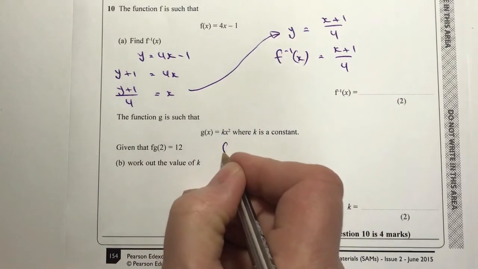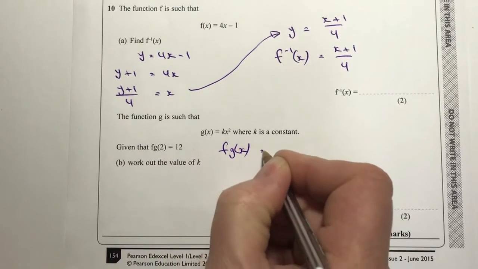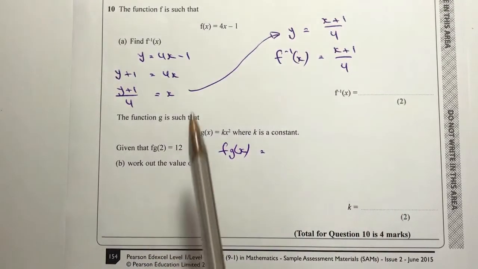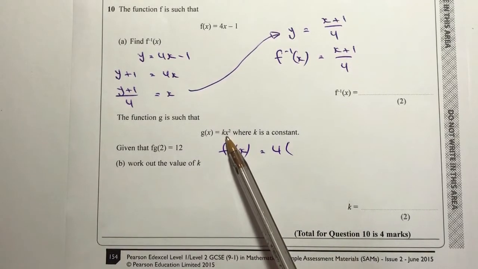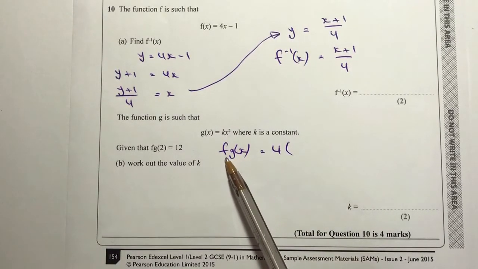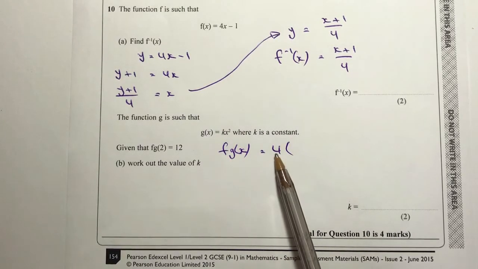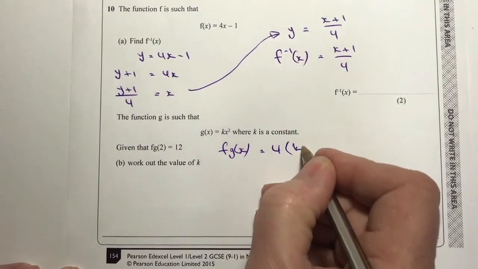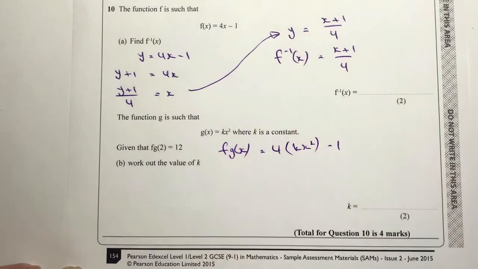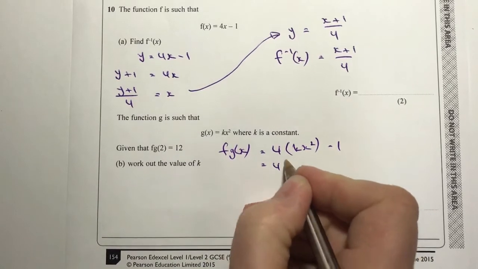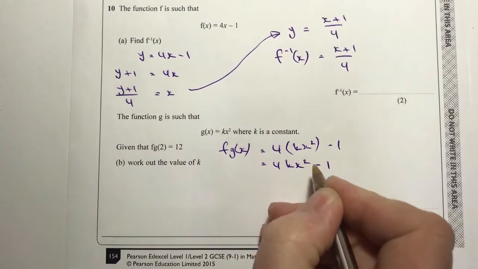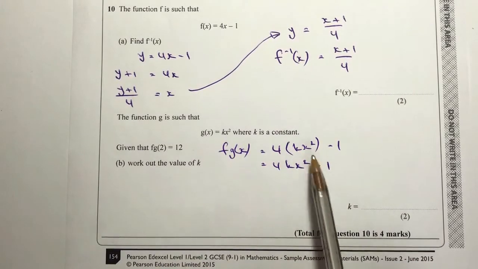So what I'm going to write is the function g of x equals, and rather than writing 4x minus 1, I'm going to leave the 4 in place, and rather than writing x, I'm going to write kx squared. So you kind of work backwards with these things. You've got your g of x, and then you're going to put it into this f of x. So that 4 stays, and then I'm going to change that to kx squared minus 1. Then if I multiply that out, I get 4k x squared minus 1. All I've done is multiply that 4 into the term in the brackets.